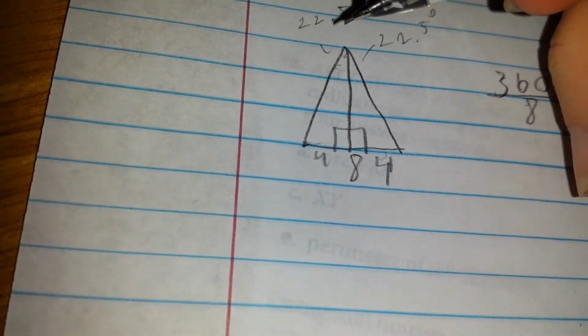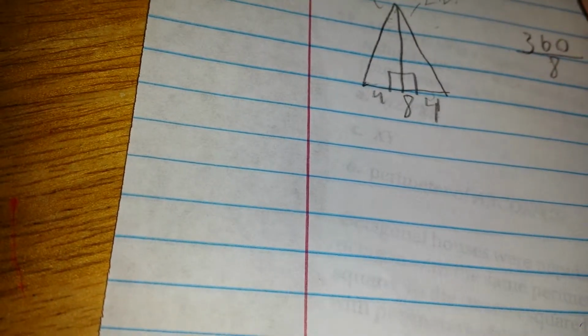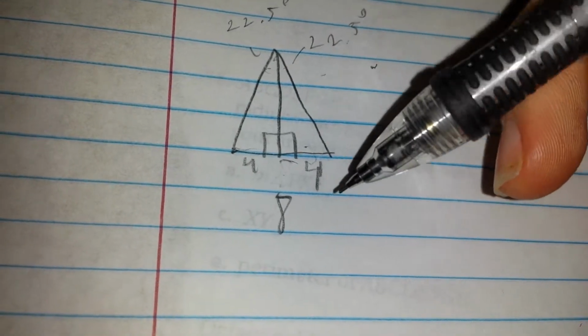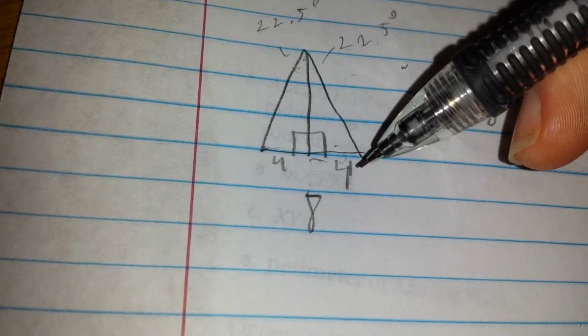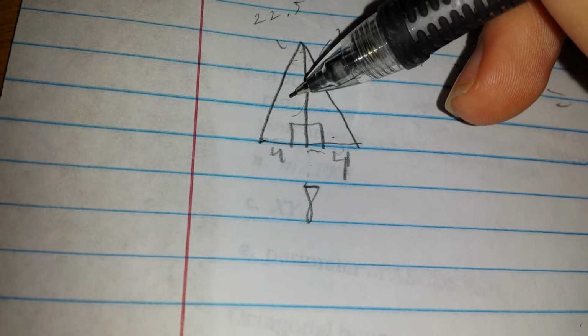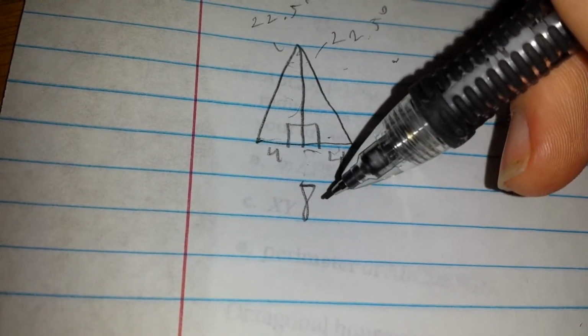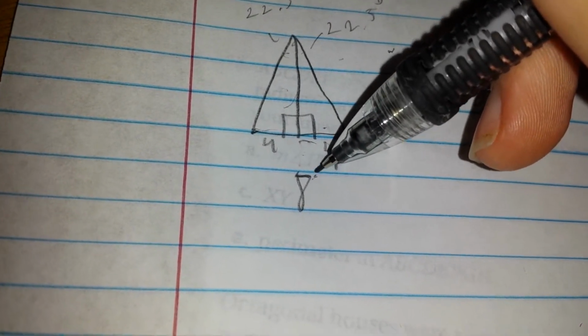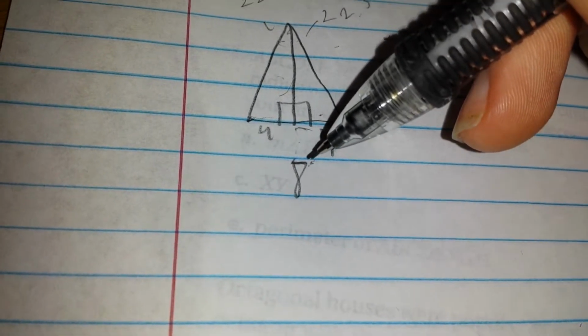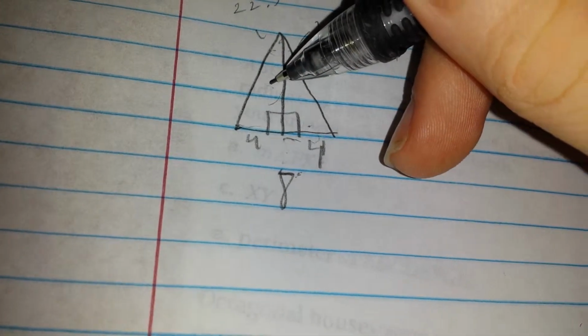So now you have an angle measure, and here, let me just move this 8 down. So now you have an angle measure and the side length. So what you want to do is find the apothem, because you already have the side length of the octagon, and it's the octagon, so you already know the number of sides is 8.